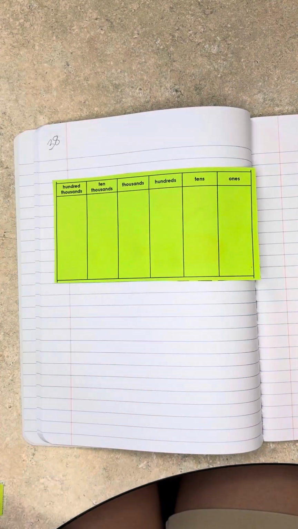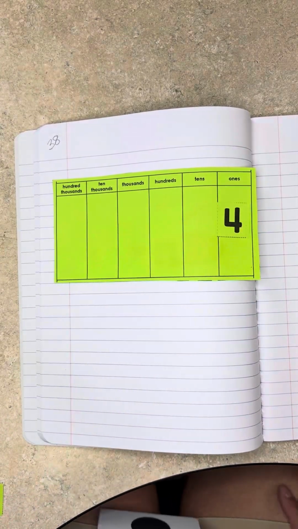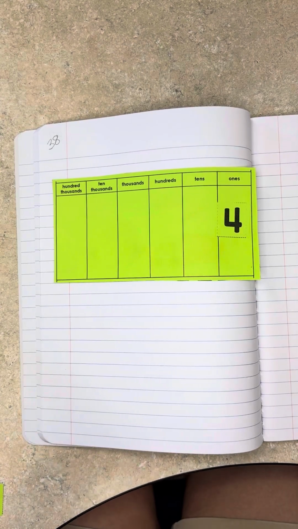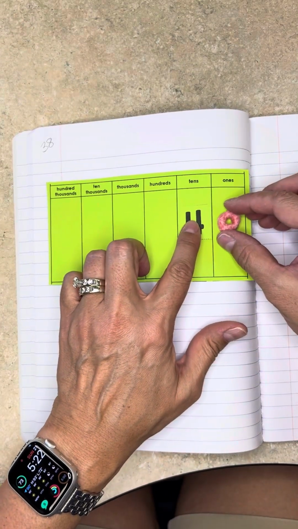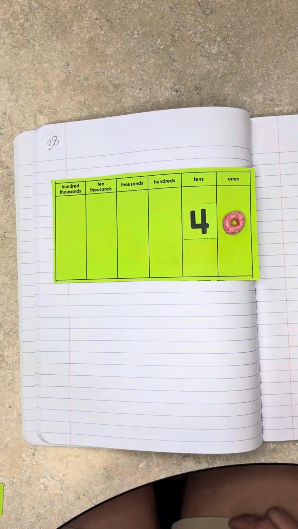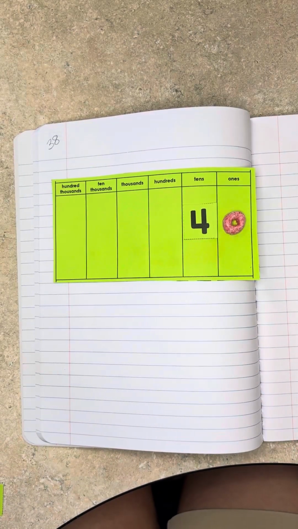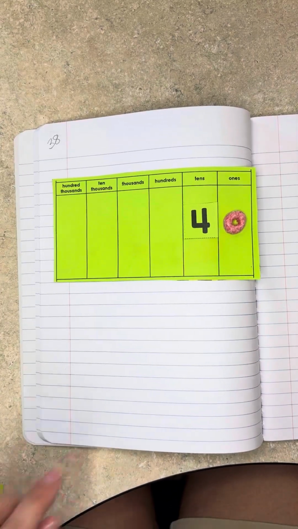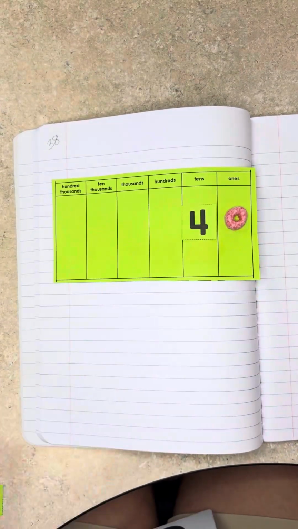But Miss Wilson, does it work with other digits? Well, let's try it. Here's 4. I put 4 in the ones place. If I want to know what number is 10 times as many as 4, I move it 1 over. 10 has 1 zero, and I've moved it 1 place to the left. I've filled that space with a 0, and now my 4 becomes a 40.